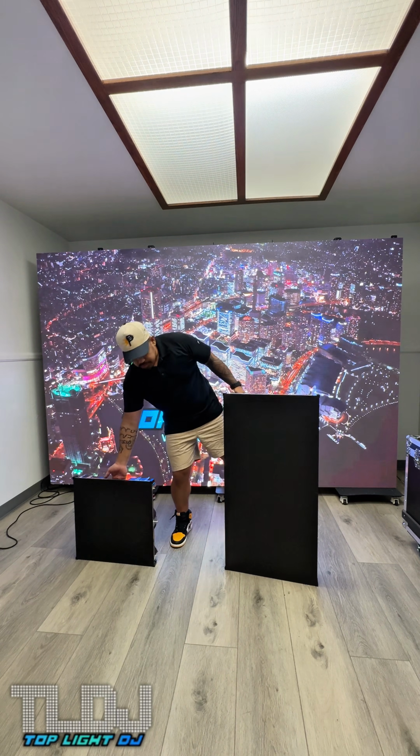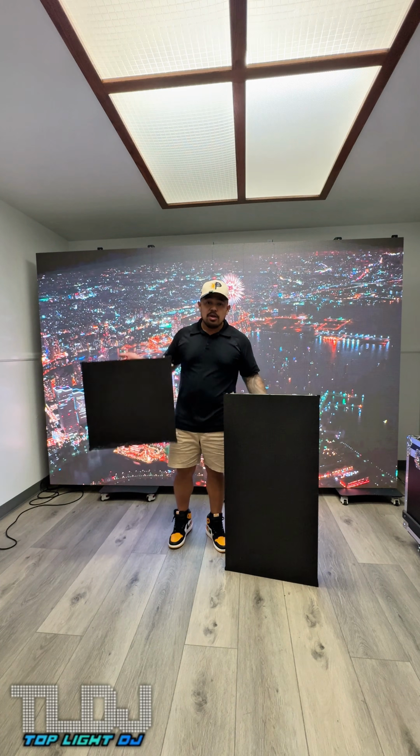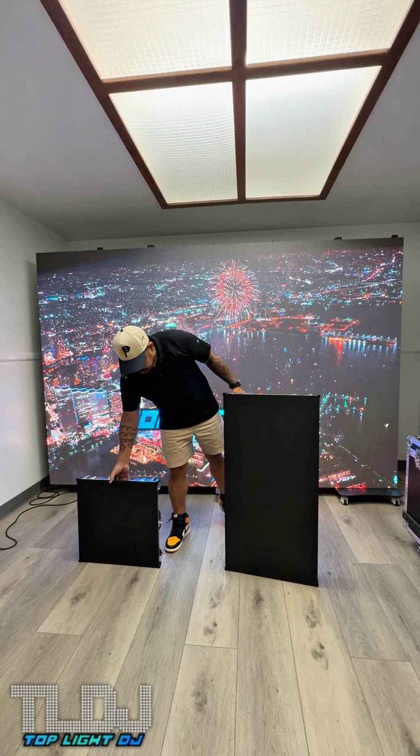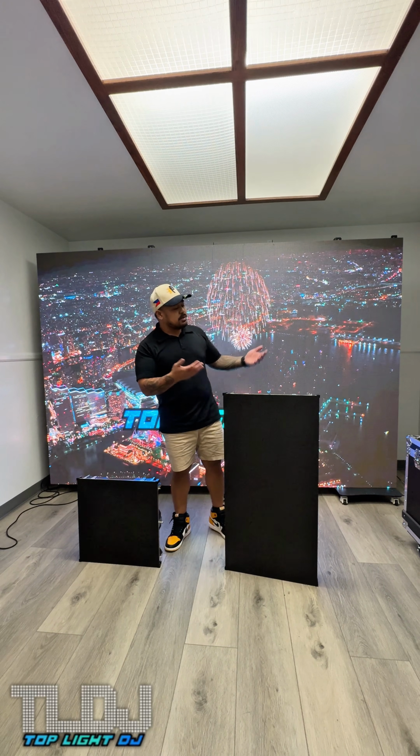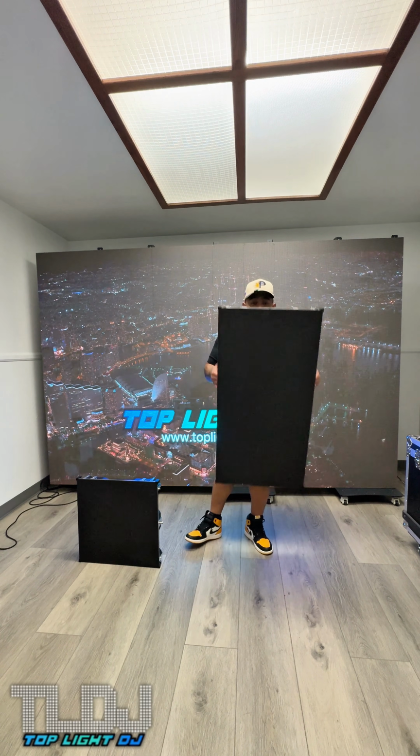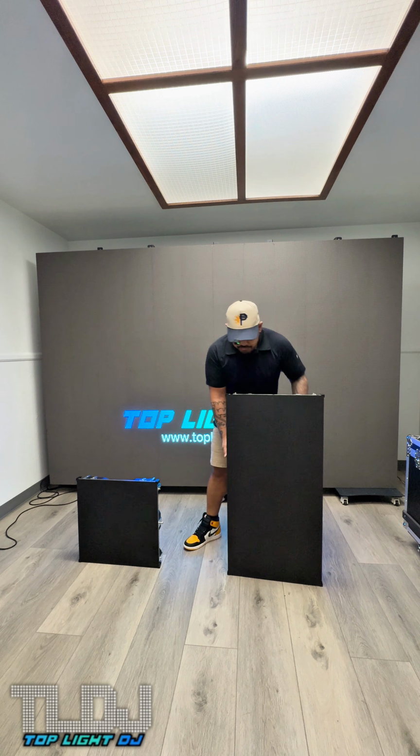As far as the weight goes, you're definitely obviously going to get half the weight when it comes to it. So it's going to be easier to transport and move this smaller LED panel around versus this, but not saying this is heavy at all, especially if you're using two hands or if you have another set of hands to help you out as well.